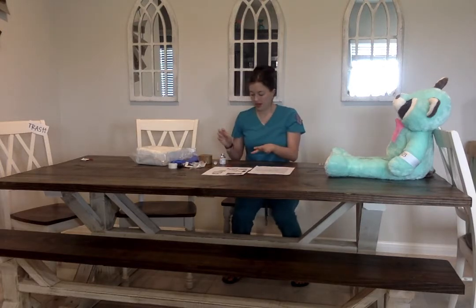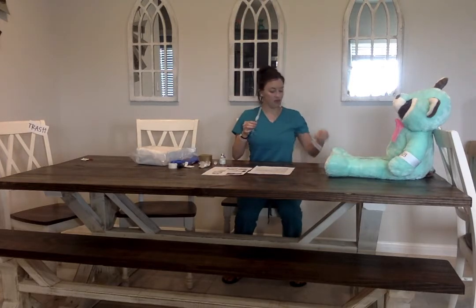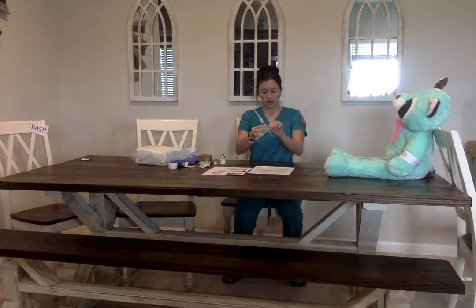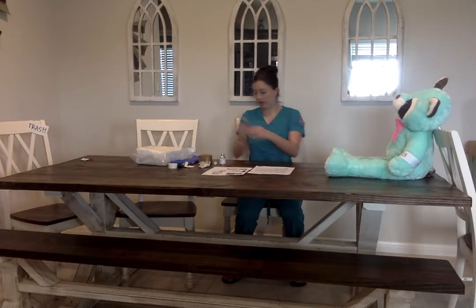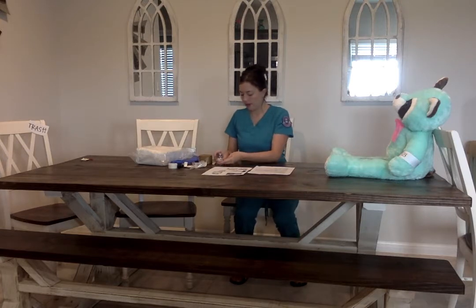I'm also going to label, and I'm keeping it at the bottom so I can still see everything. Protecting the plunger. Alrighty. So now that I have done that, I am ready to enter the room.